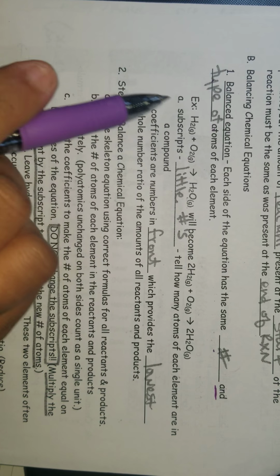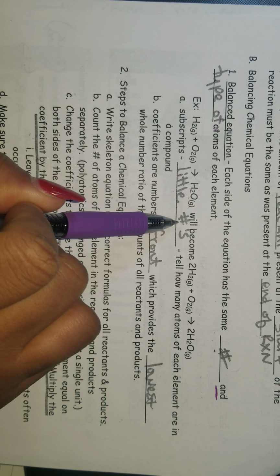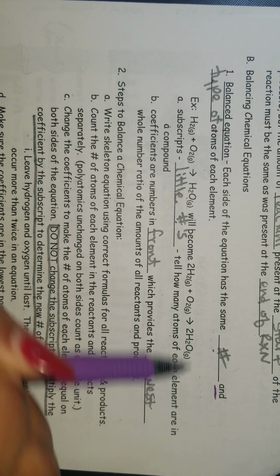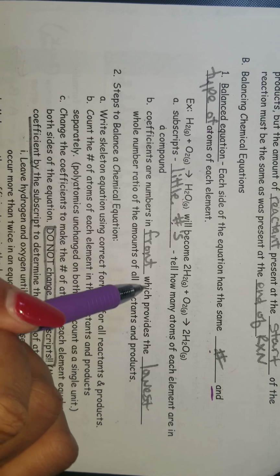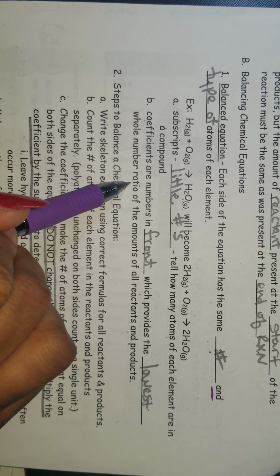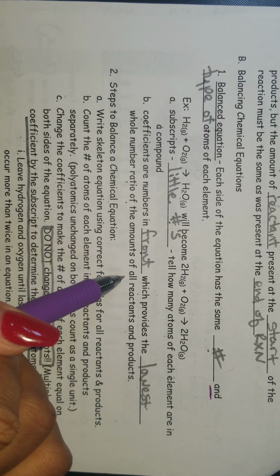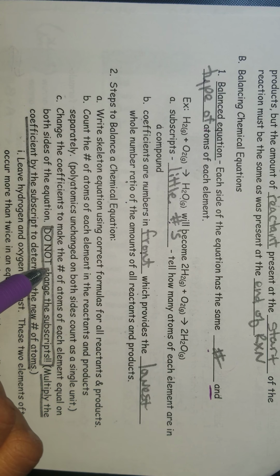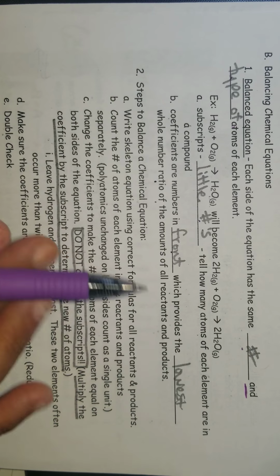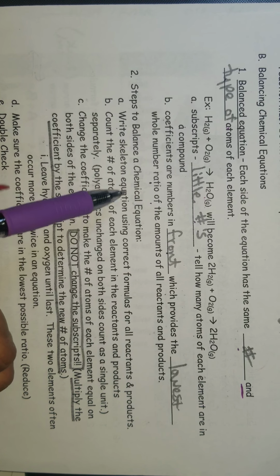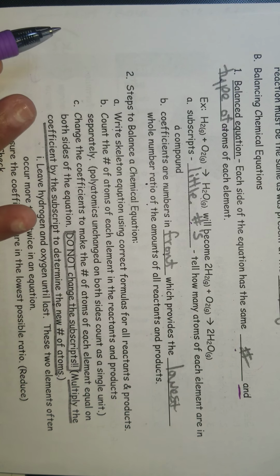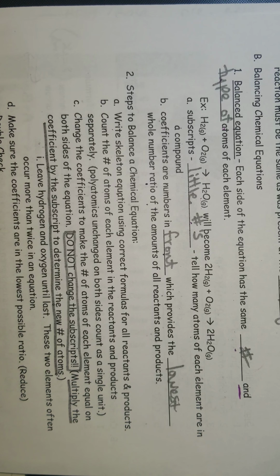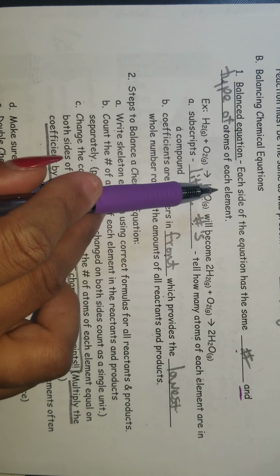So let's go ahead and look at this. It says here that the subscript, which is the little numbers, tells you how many atoms of each element are in that compound. The coefficient, which are the big numbers in the front, provide the lowest whole number ratio, remember we talked about that in the last unit, of the amount of all the reactants and products. Let's go ahead and talk about balancing. First thing is you need to write a skeleton equation. The word skeleton equation means you just need to write down the actual elements that you have on both sides. Okay, so not even counting the amount of atoms, but write down the actual elements like hydrogen and oxygen, hydrogen and oxygen.